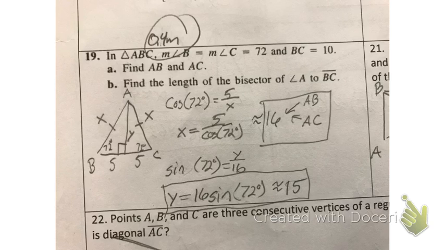Amber. 17. So we have a ladder which reaches higher up on the wall when placed at 70 degrees than when placed at 60 degrees. How much higher to the nearest tenth of a meter is it? So it's a 6-foot ladder, and let's just kind of draw our picture.